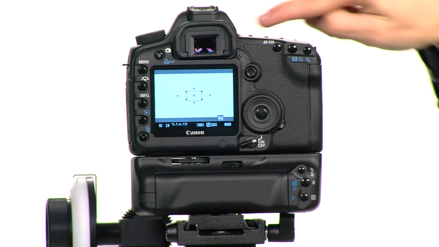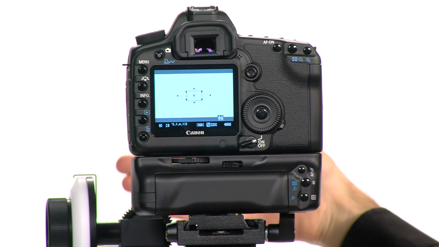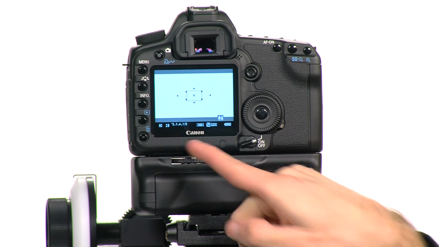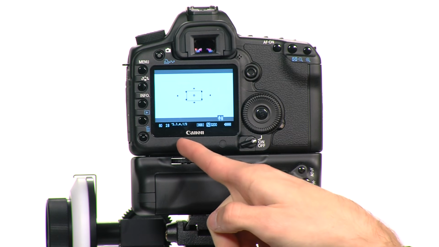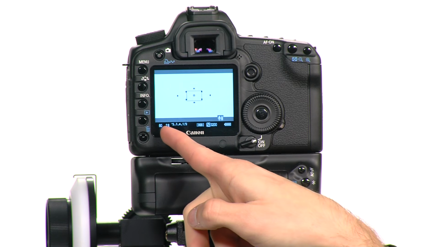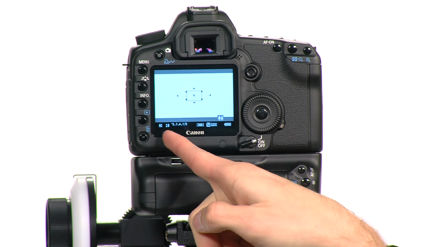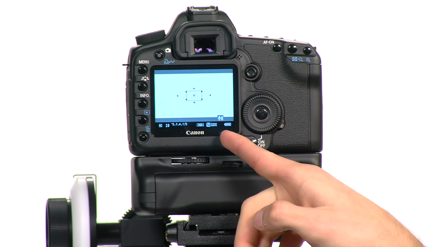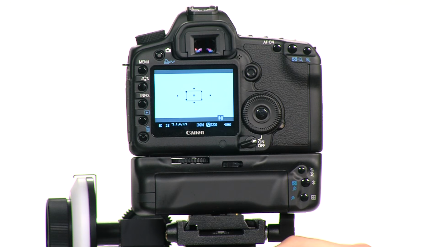You'll hear a click, your top view piece will close and your front view piece will open. Now you have your live view screen here. There's a few things on the screen here that we're going to be looking at. All the way on the left is your shutter speed. Then you have your f-stop. Then you have your ISO. We're going to adjust each one of these.